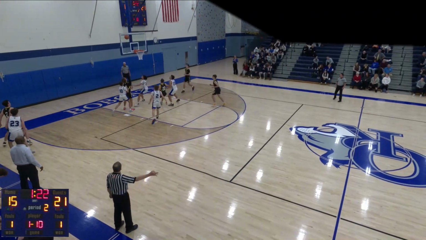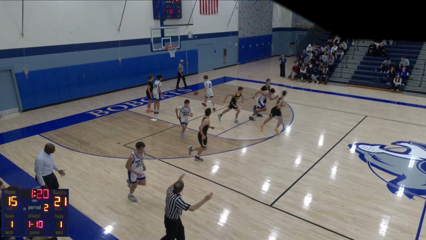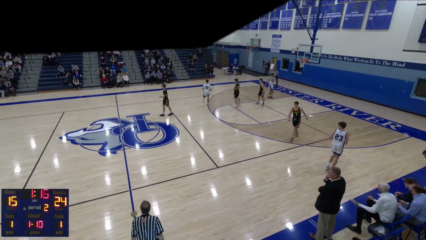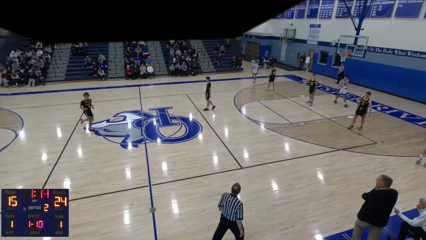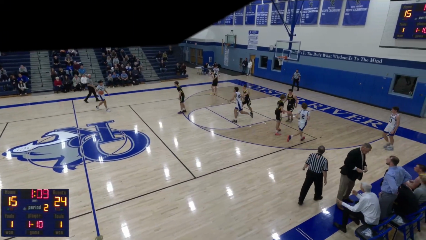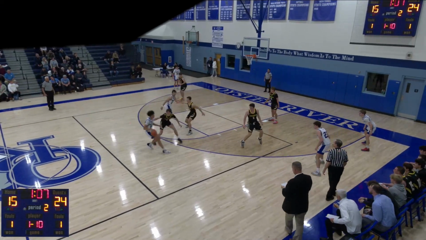That's Reagan with it. Reagan. Good. It's a big 3 for Souhegan. That's their shooter, Reagan, with a nice shot there. Now Jernigan bringing it up. 24-15 with 1:10 to go in the second quarter.